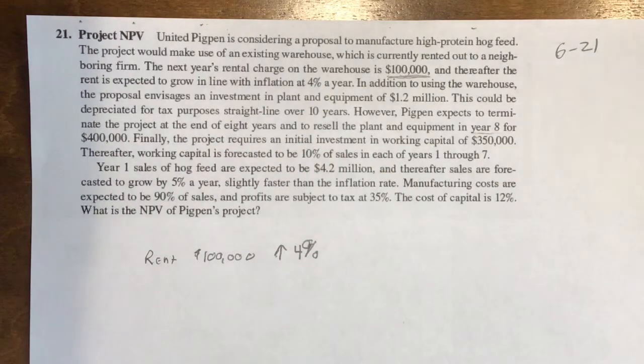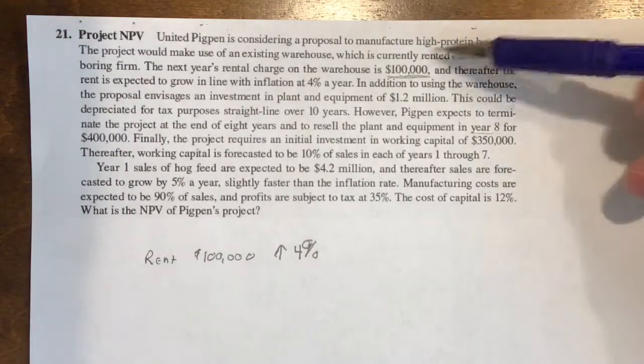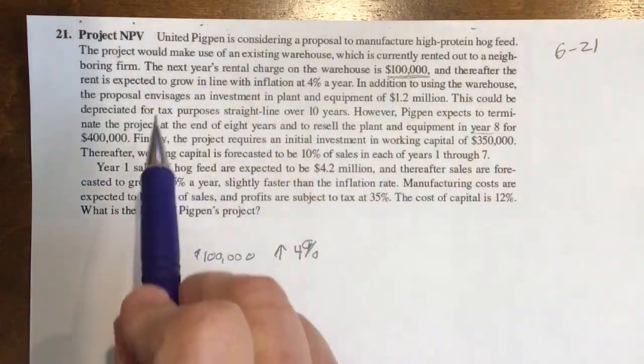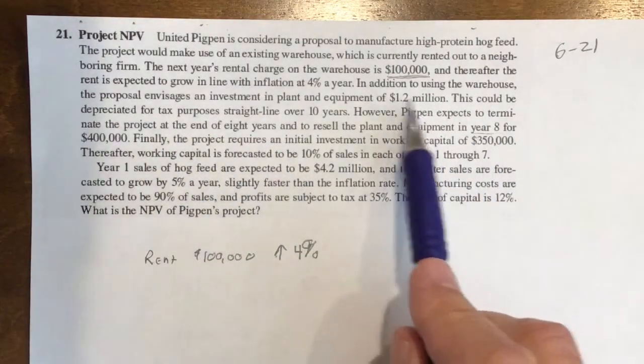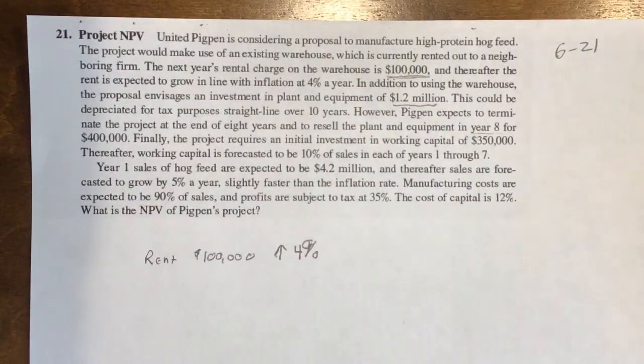As one of the costs, even though they own the warehouse and they aren't going to pay rent to themselves. That's an opportunity cost. So they're going to have to terminate that lease, and so I would consider that rent an opportunity cost. So it's not a hard cost, but it's still a cost to the company. So they need an investment of 1.2 million. So that would be at time zero at the very beginning of this 8-year period. So that doesn't get discounted. That would be the full value.